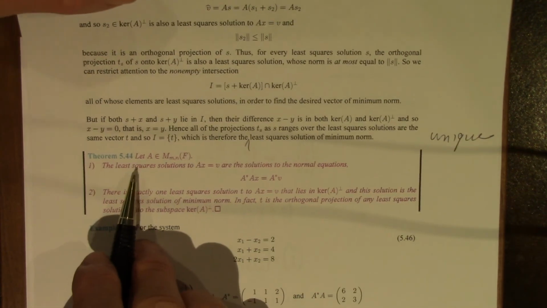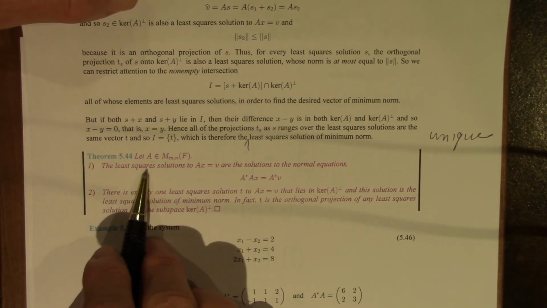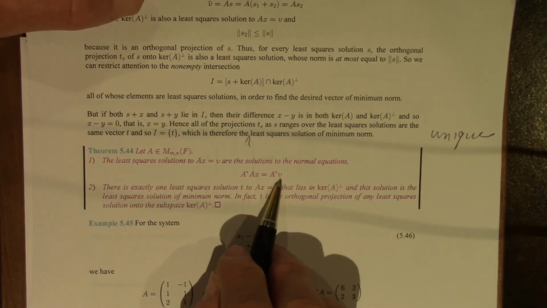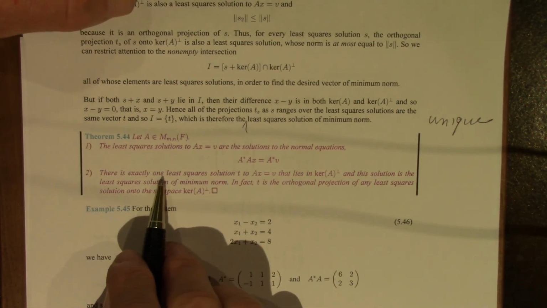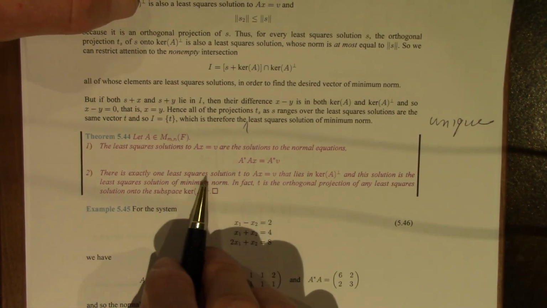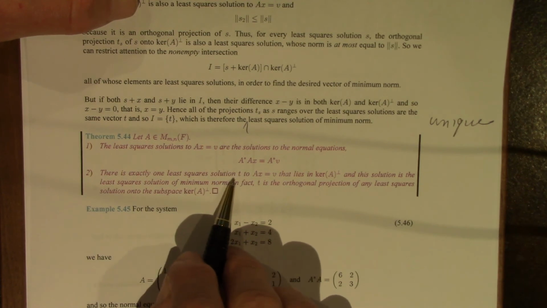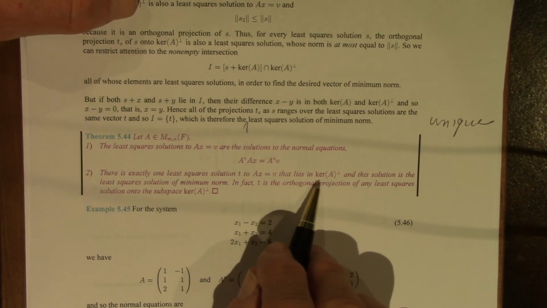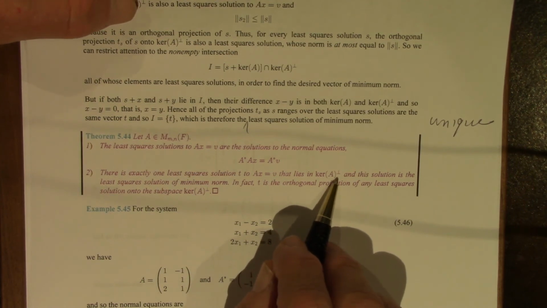Summary. The least squares solutions to Ax equals b are the solutions to the normal equation. There is exactly one least squares solution T to this system that lies in the kernel of A perp.